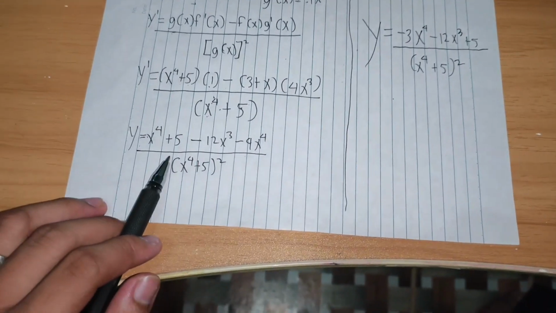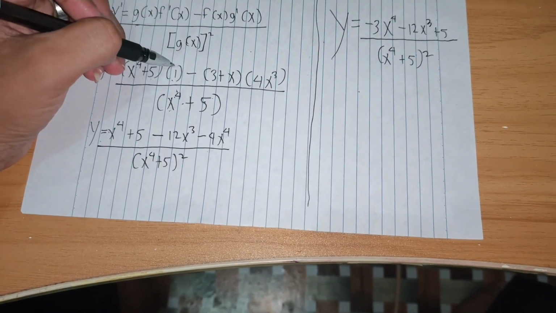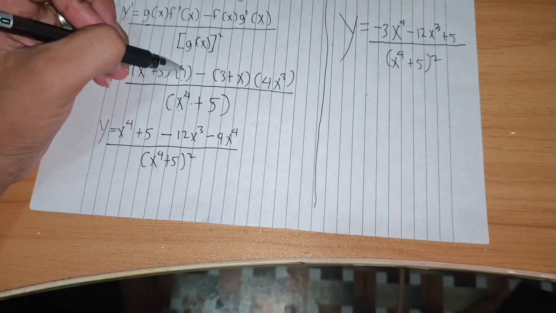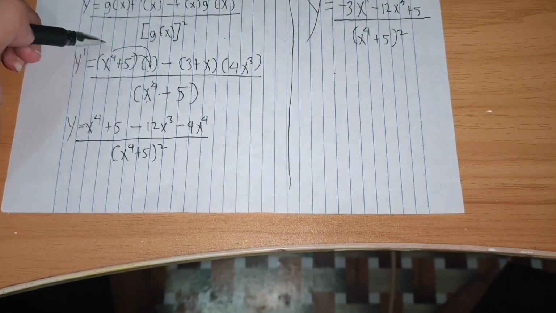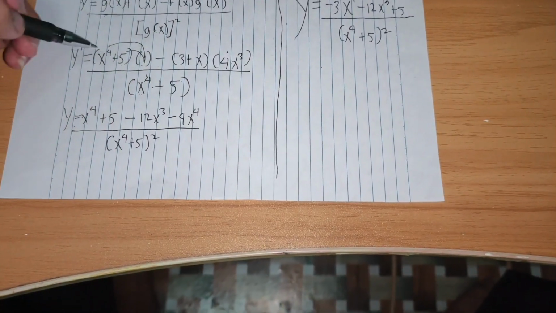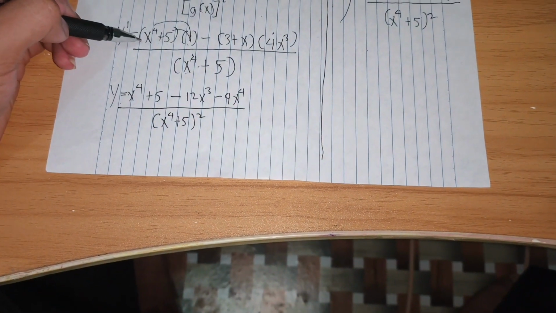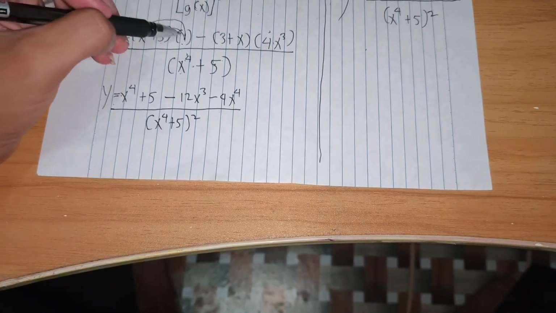Now, the next thing we will do is distribute them. After distributing 1 to x to the 4 and 1 to 5, this will stay the same because it is the value 1.